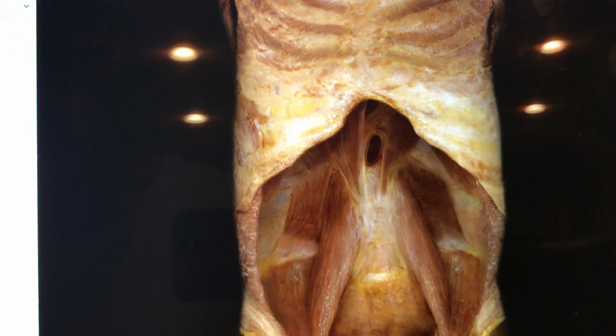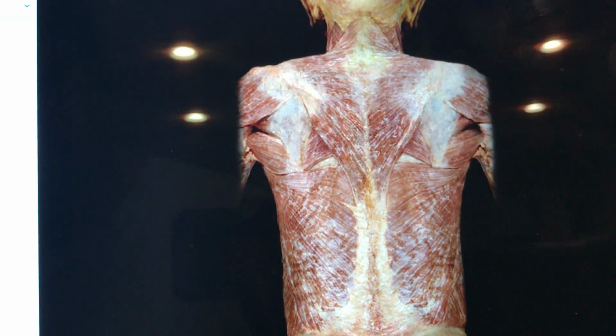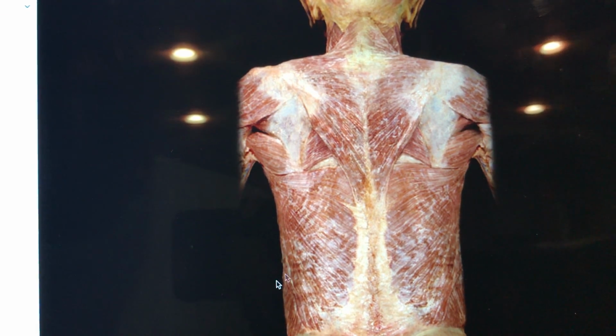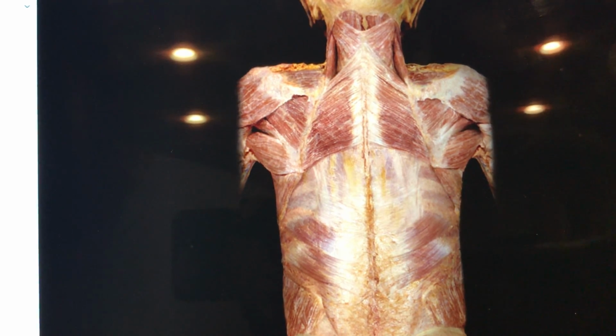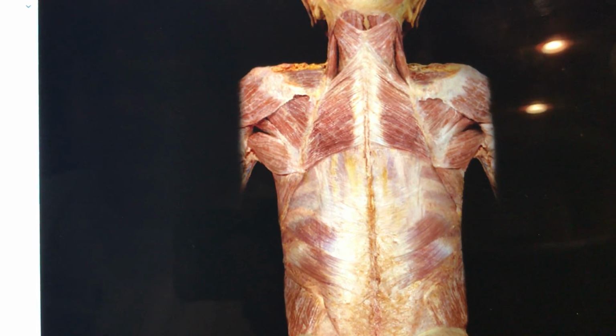Now, as we look down a little bit more, I'm going to take a look at the posterior view in the back and take a look at some of the muscles there. So in terms of the muscles in the back in the trunk wall, the latissimus dorsi, the trapezius, in order to see the erector spinae, as well as the posterior serratus muscles, we need to actually look from the posterior.